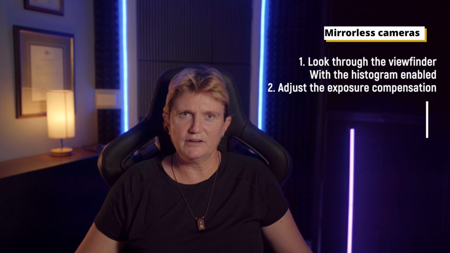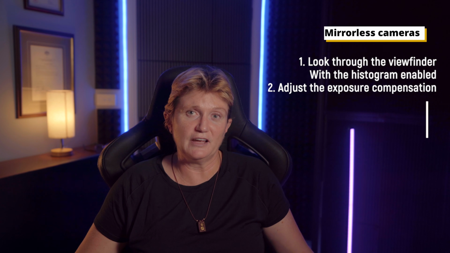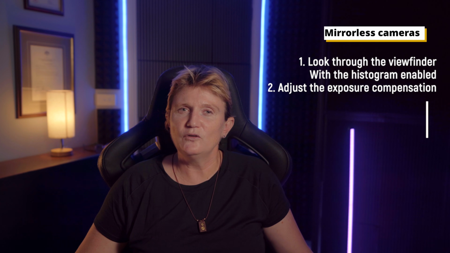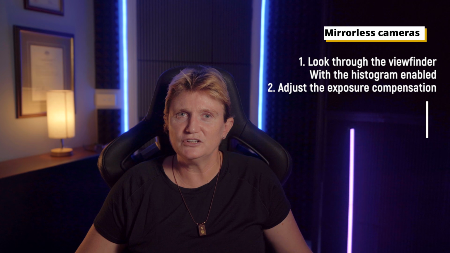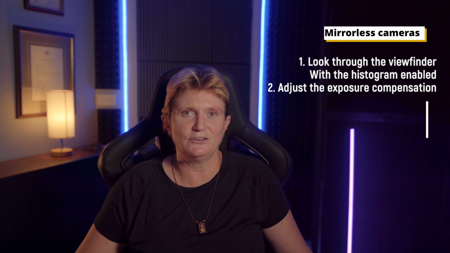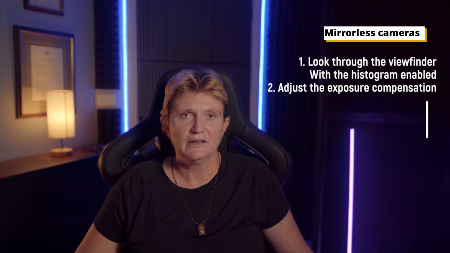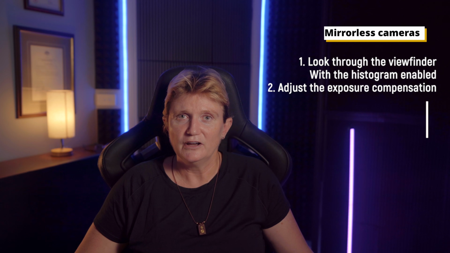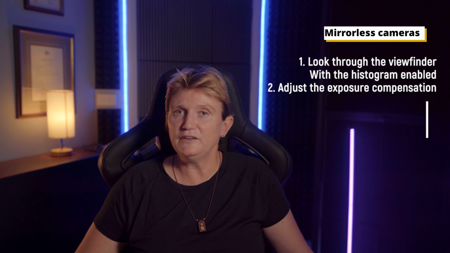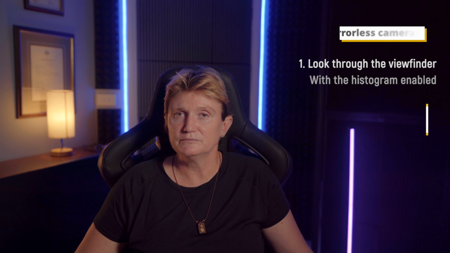Mirrorless cameras, however, show exposure changes as you make them. Therefore, they make using exposure compensation extremely easy and accurate, particularly when paired with the use of the live histogram. This means I can adjust the overall exposure of the image live through the viewfinder using the exposure compensation dial.